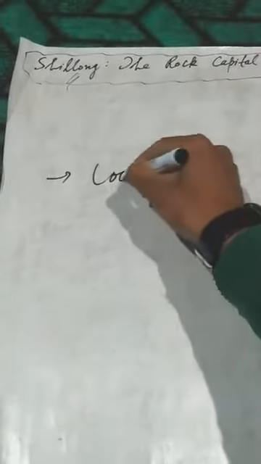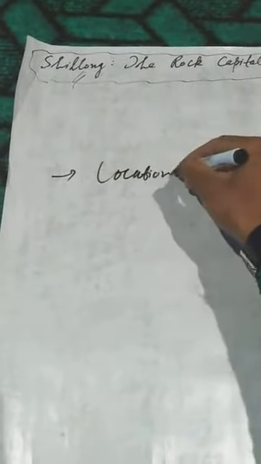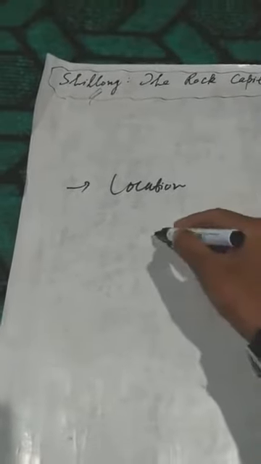Now today we are going to deal with how and why the place was known as Shillong. So let's begin. The writer tells us that the name Shillong was adopted for this village because of its location. What does it mean? It means that Shillong is located below a mountain peak.